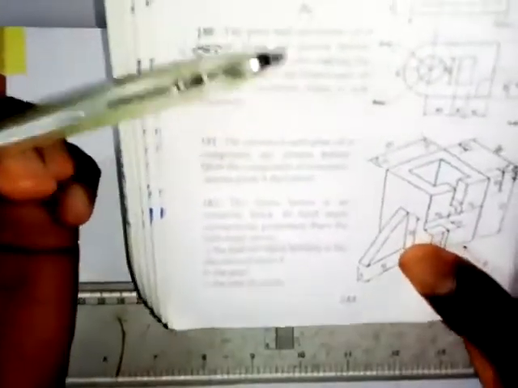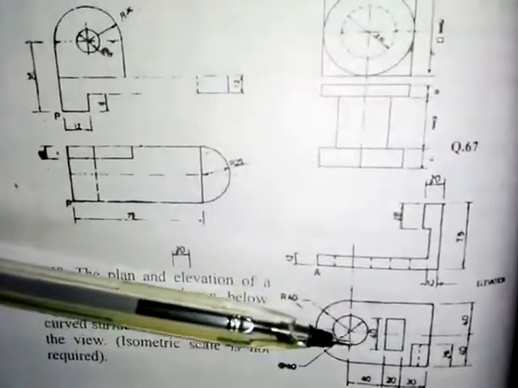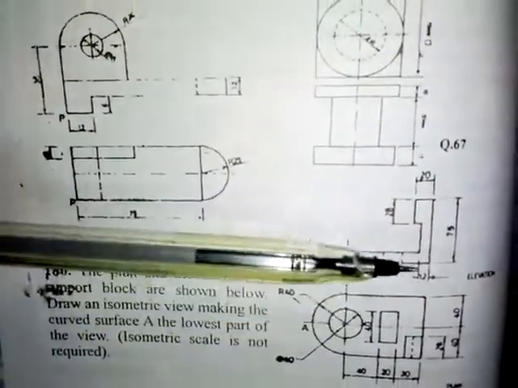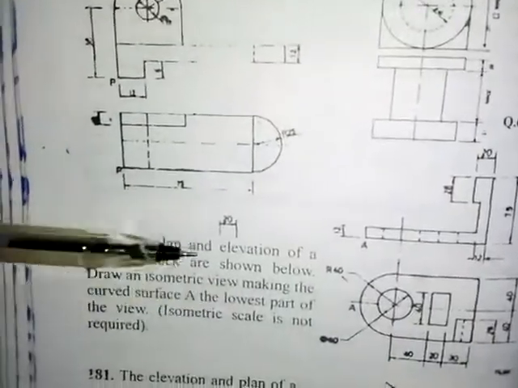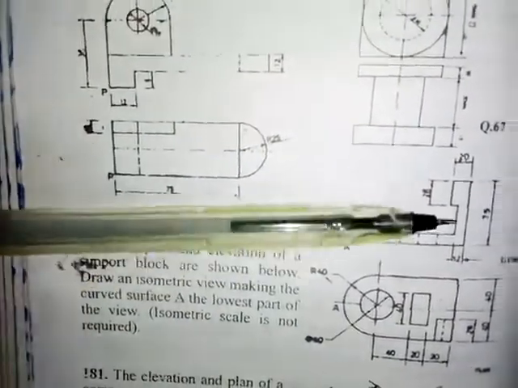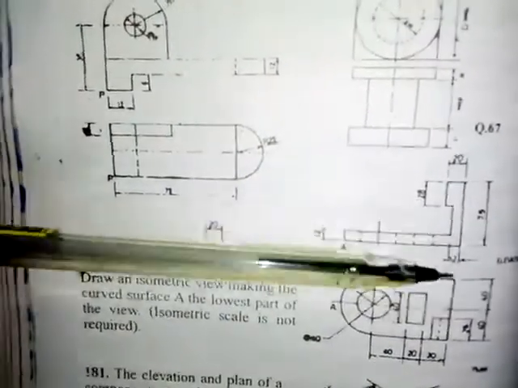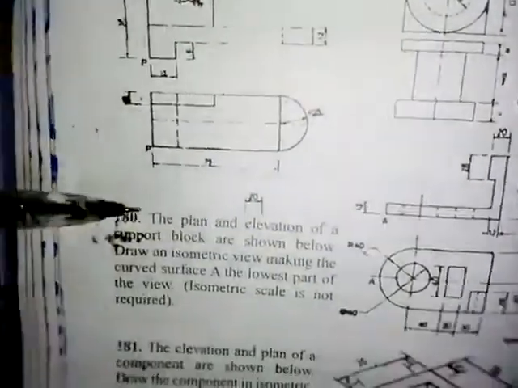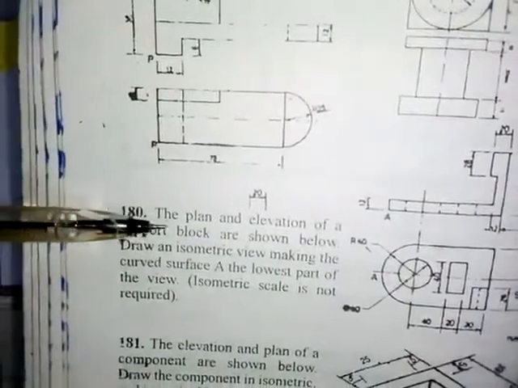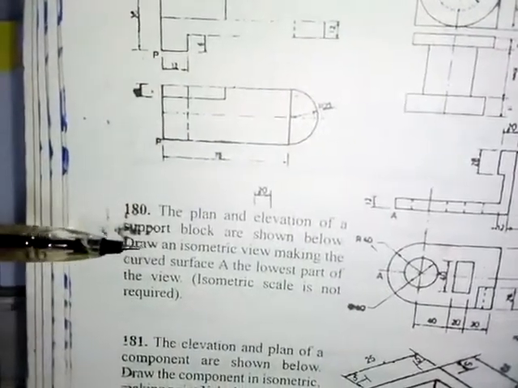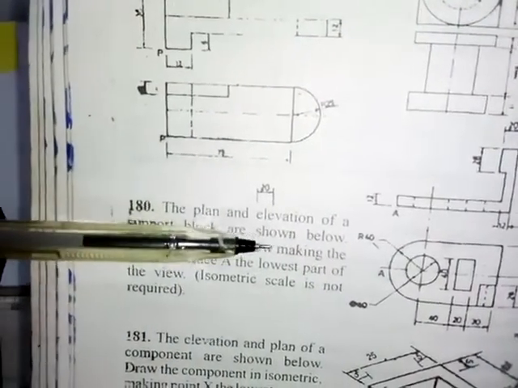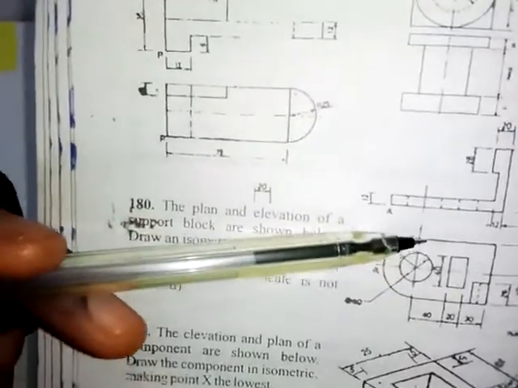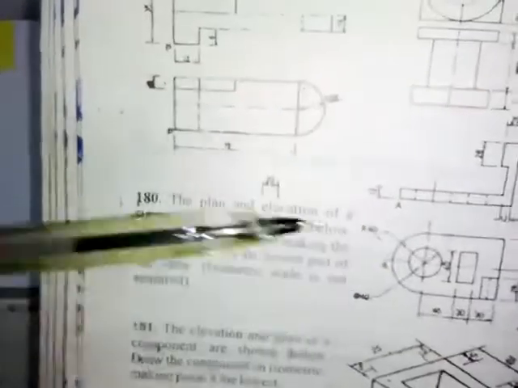Okay, now I want to show you how to answer this question. Let's look at what the instruction or the question says here before I explain the features of this question or diagram. Here we have that the plan and elevation of a support block are shown below, referring to this question or this diagram.